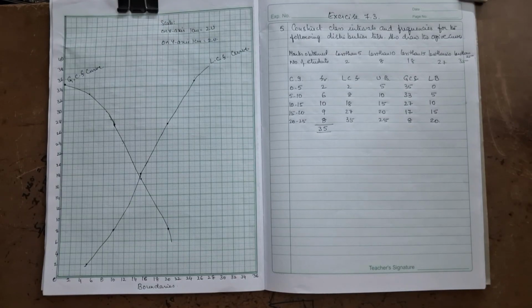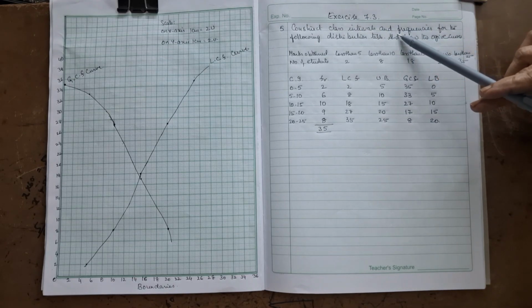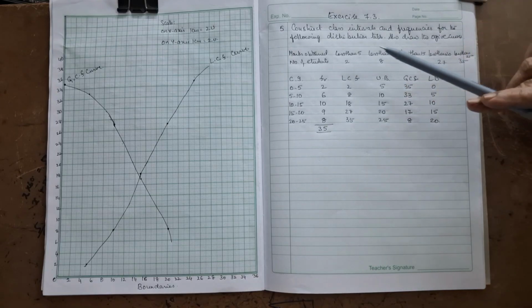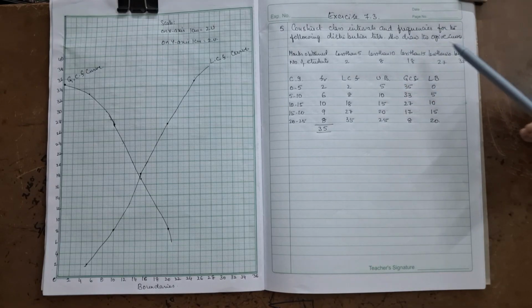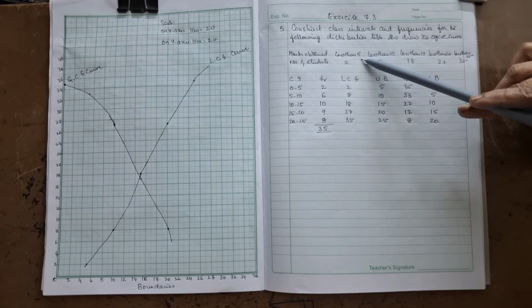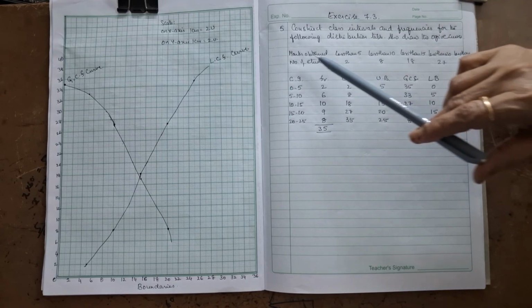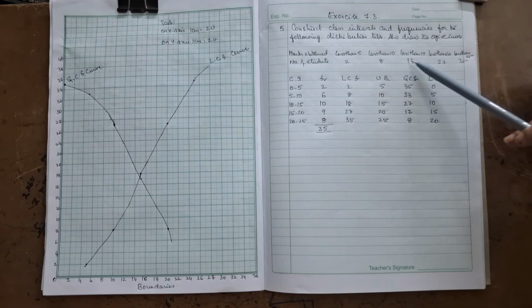Now, exercise 7.3, last sum, children. Construct class intervals and frequencies for the following distribution table. Also draw the ogive curves. What they have given: marks obtained less than 5, less than 10, less than 15, less than 20, less than 25. And number of students 2, 8, 18, 27, 35.